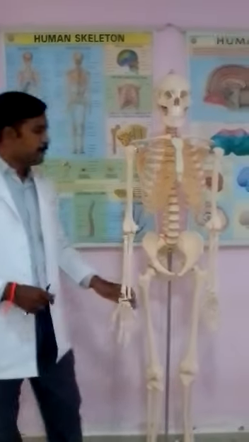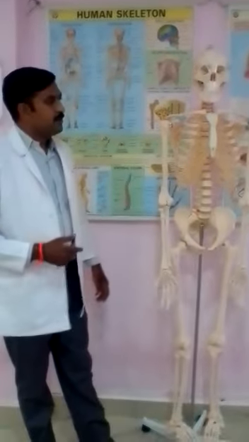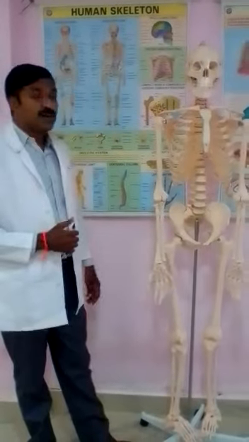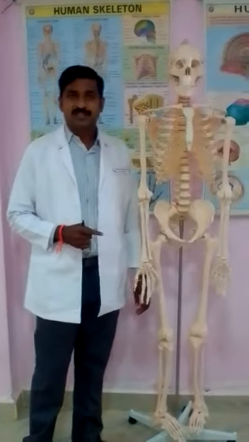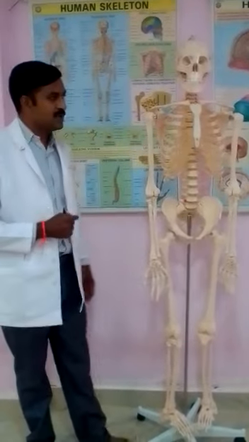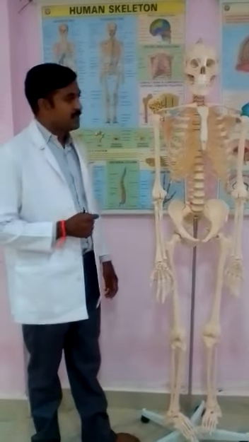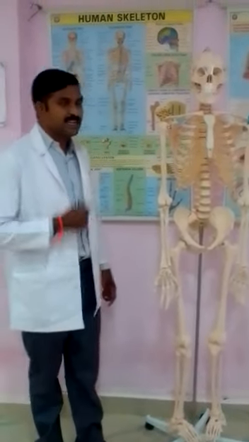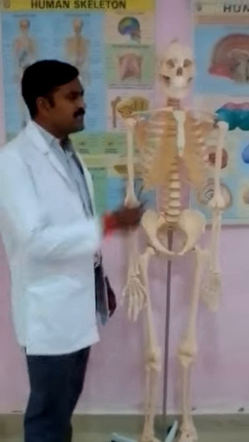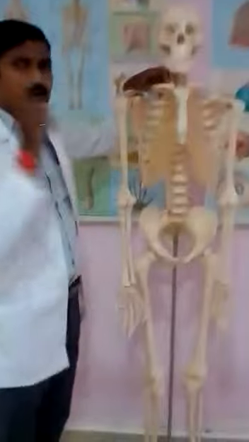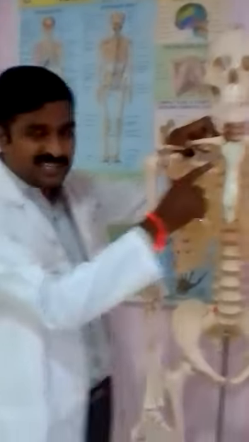And the second type of joint is the cartilaginous joint. If the two bones are connected by means of cartilage, then it is called a cartilaginous joint. The cartilaginous joints are again classified into different kinds. Number one is synchondrosis. Chondro means cartilage, syn means connection.